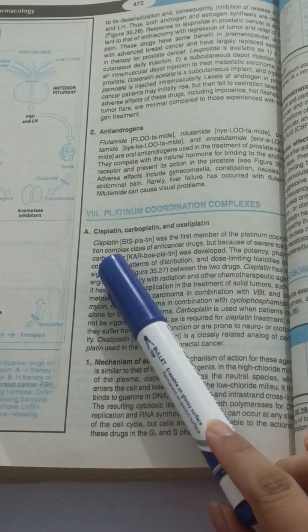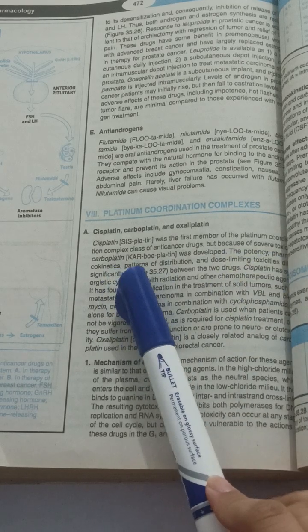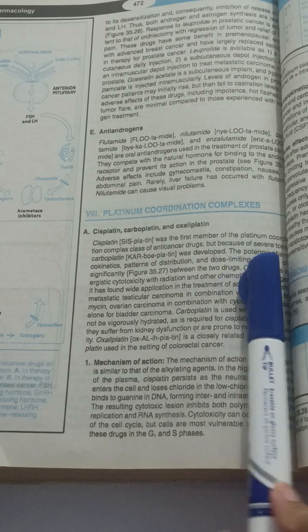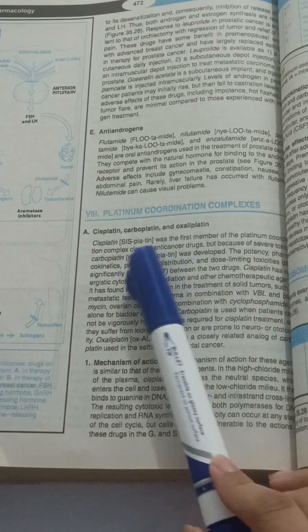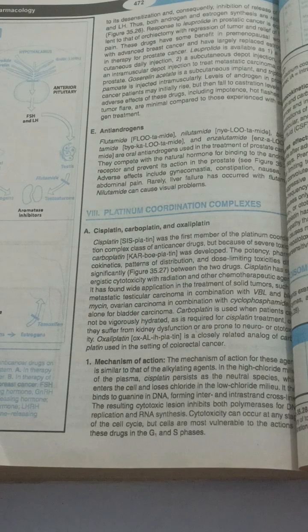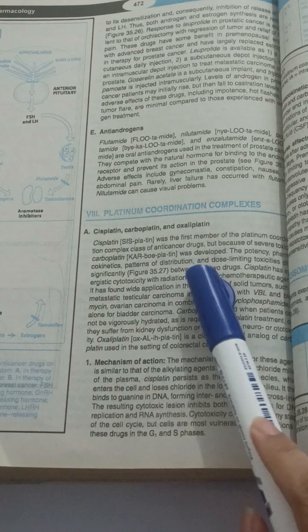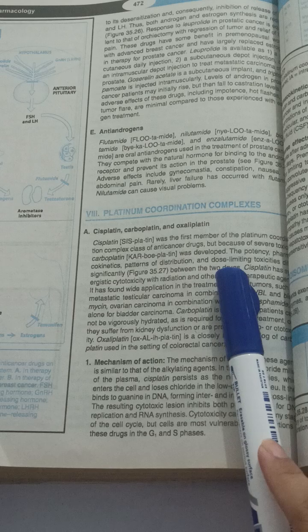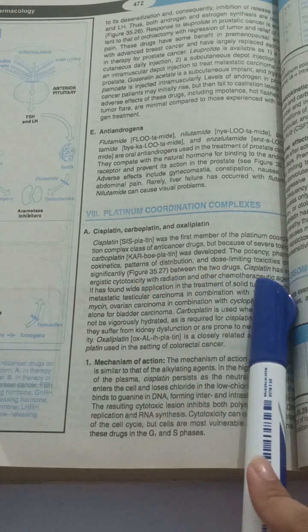So the first drug is cisplatin. This is the first member of your platinum coordinate complexes, the class of anti-cancerous drugs. But because of severe toxicities, carboplatin was developed. Your cisplatin has a lot of toxicities, that's why we need carboplatin. The potency, pharmacokinetics, pattern of distribution, and dose limiting toxicity are significantly different between the two drugs.